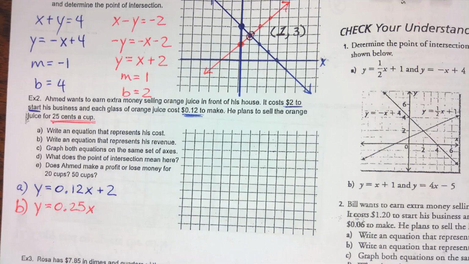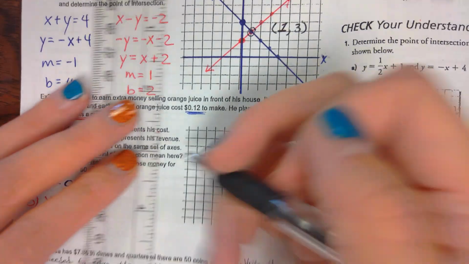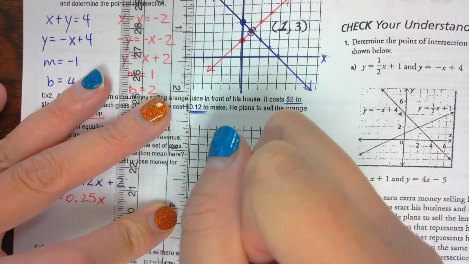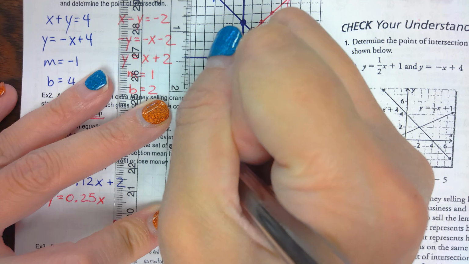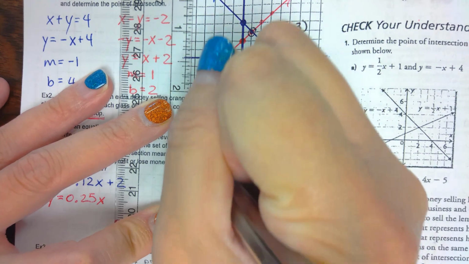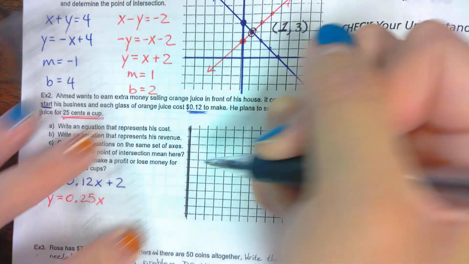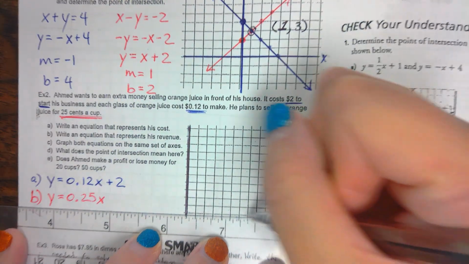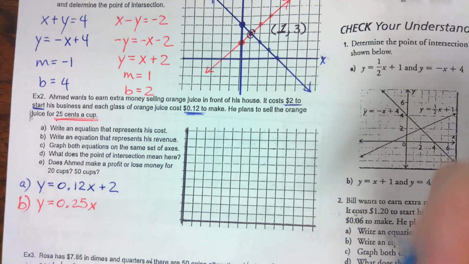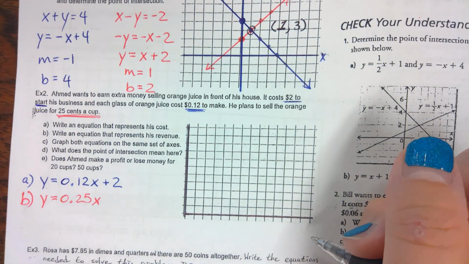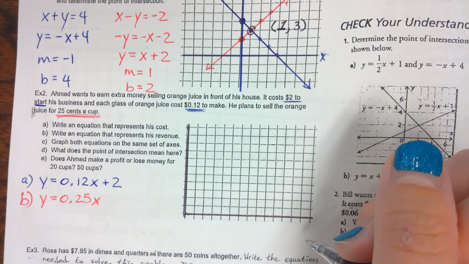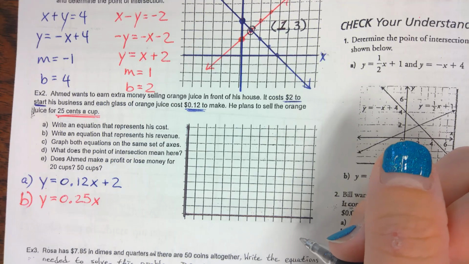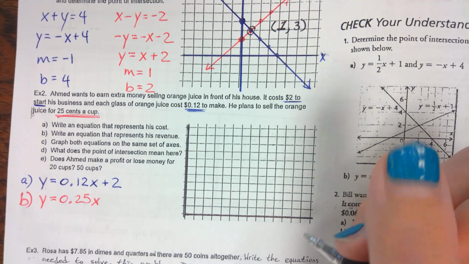Alex, can I sell -5 orange juice? No, okay, so I should do L graph, since I cannot unmake orange juices. Okay, what goes on the bottom? What's my independent variable here? Cups sold. Yeah, cups.